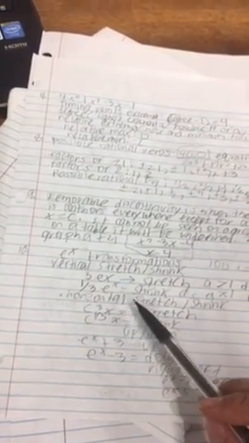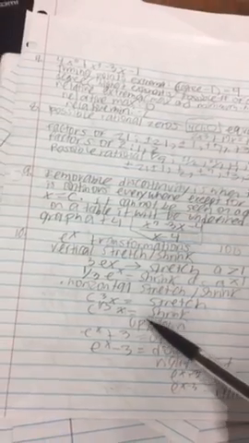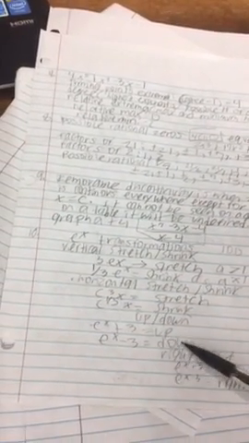For horizontal stretch or shrink, all you gotta do is, e to the 3x is a stretch and e to the 1 over 3 x is a shrink. Those are up and down. And then also, e to the x plus 3 is up, and e to the x minus 3 is down. Then e to the x plus 3 is left, and e to the x minus 3 is right. So for these, all you gotta do is graph them, which is pretty easy.